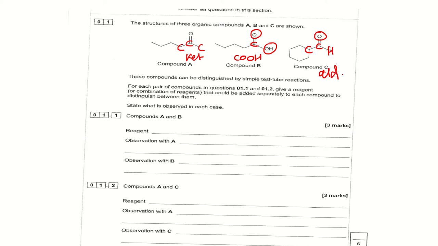First of all, between compound A and compound B. A lot of people here wrote acidified or wrote potassium dichromate, which is wrong. If it was to do with dichromate, it would always be acidified potassium dichromate. Anyway, for A and B we can't use acidified potassium dichromate for the simple reason that potassium dichromate is an oxidizing agent. Neither of those two compounds, A and B, ketone or carboxylic acid, will be oxidized by an oxidizing agent. So what would you use here?